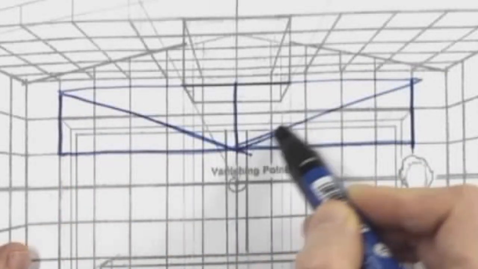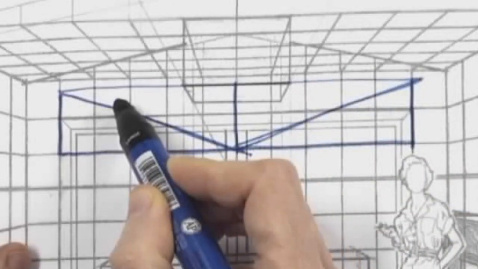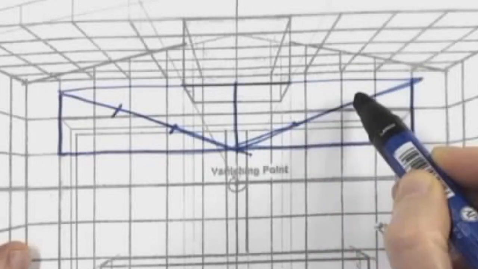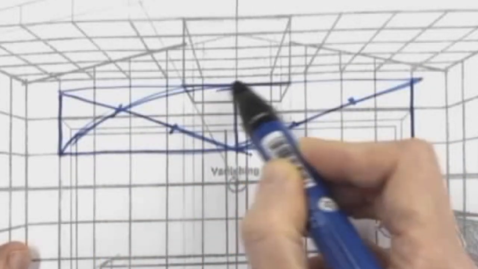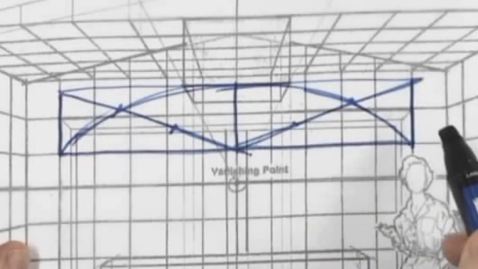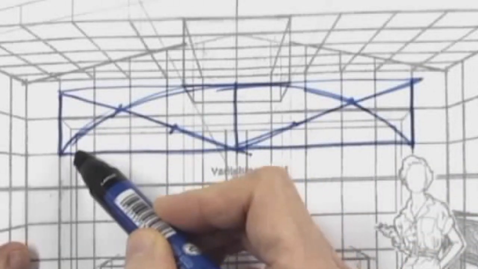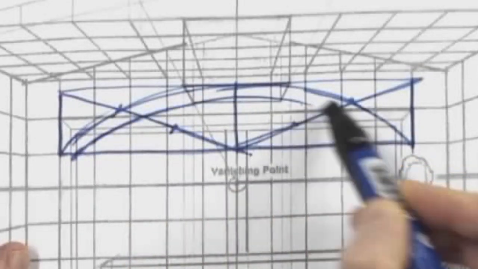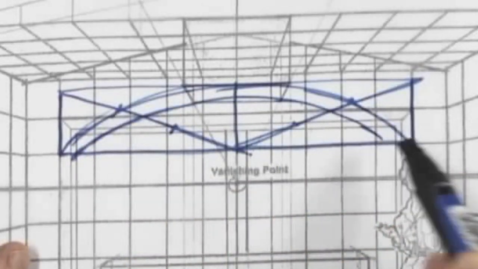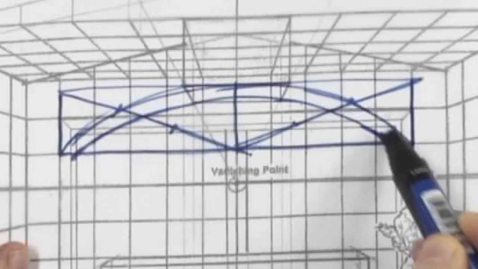You just make half, and you divide that into 3, and you just make your arc. Remember though, it's a facing wall, so you have to bring this out to show that this part is facing us. It's our front frame for the window.